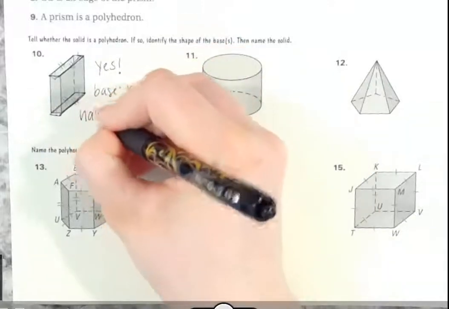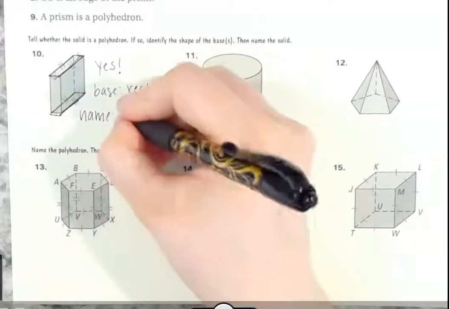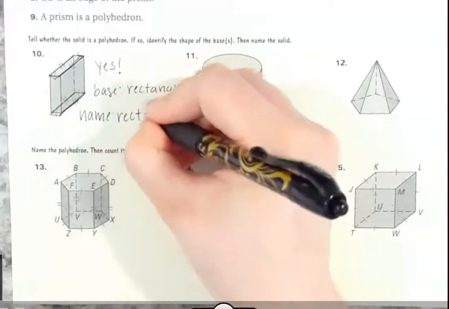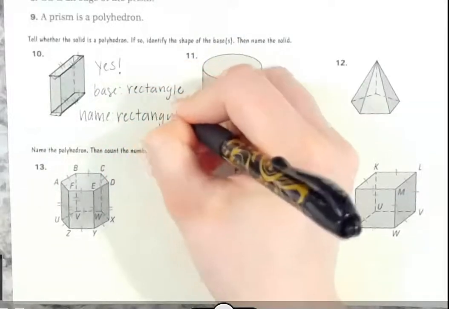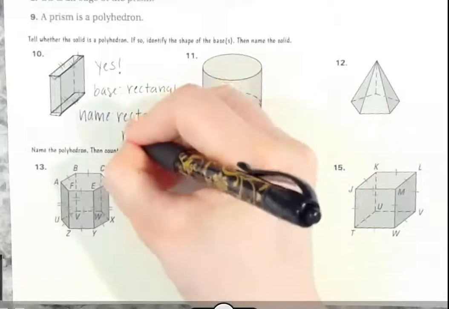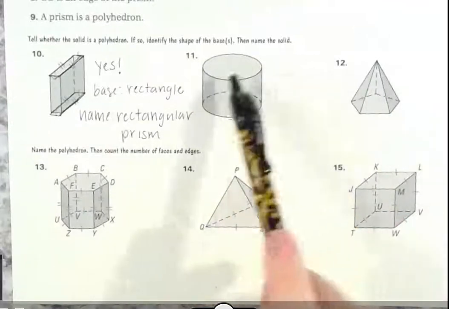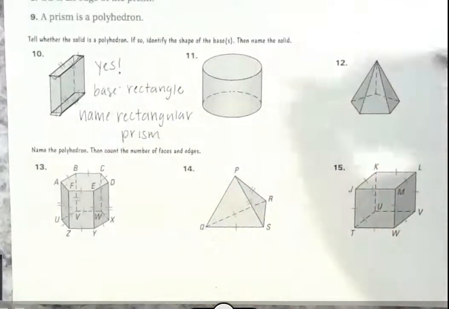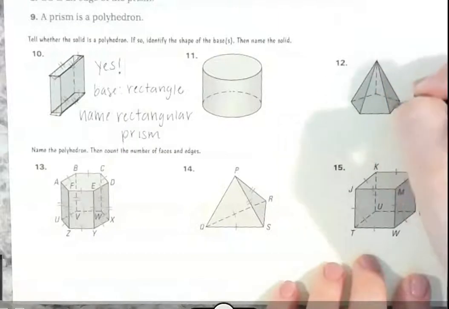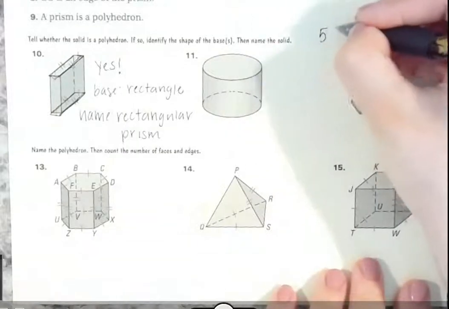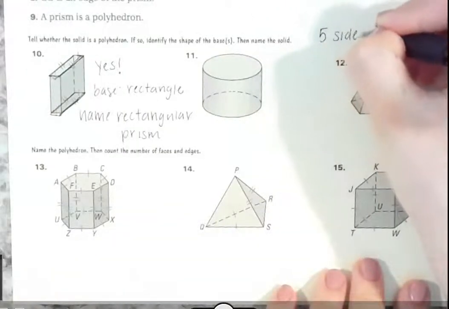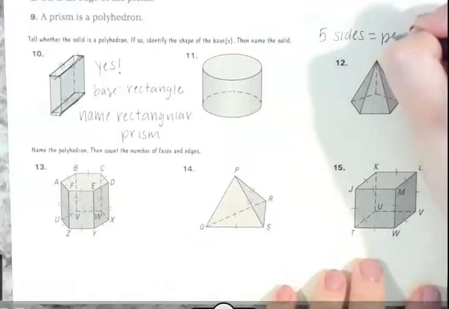So its name would be a rectangular prism. That's it. Okay, you guys try these ones and I'll give you a hint. 1, 2, 3, 4, 5. A 5-sided figure is a pentagon.